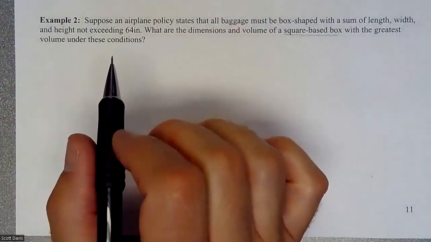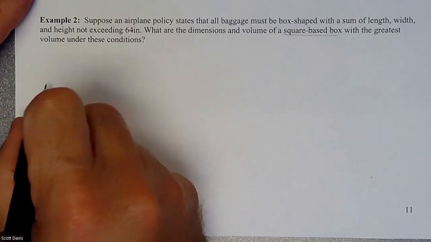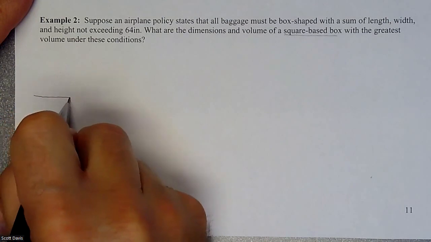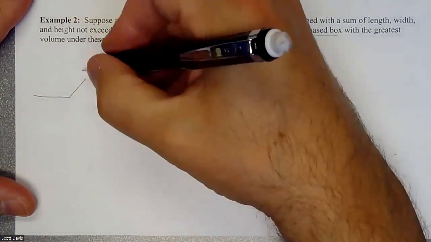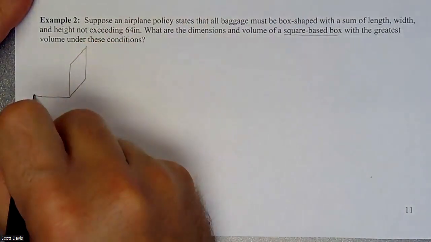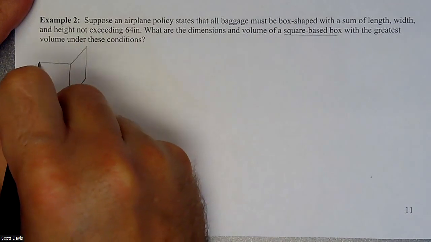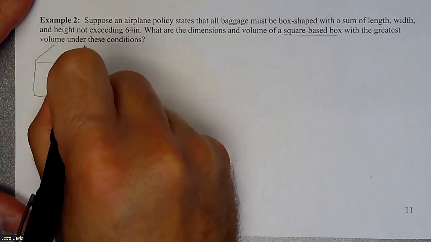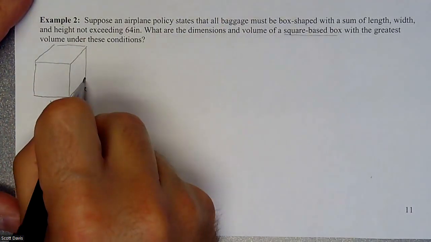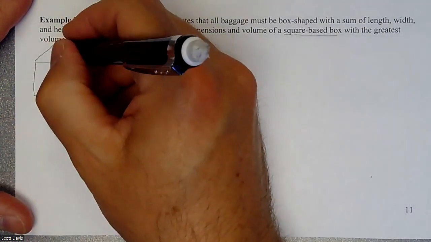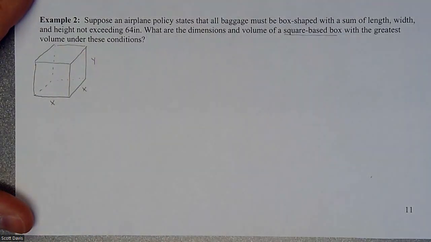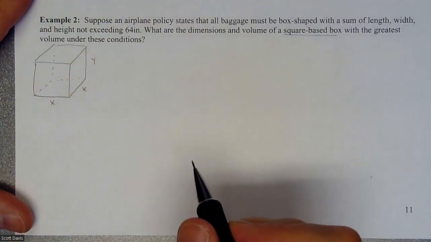So first thing, let's draw a picture. If we don't have a picture given to us, let's go ahead and create it. So it's a square base box. I know that this and this match. Okay, so let's give it some dimension. But what we don't know is the height associated to it. So square base, some sort of a height to it.